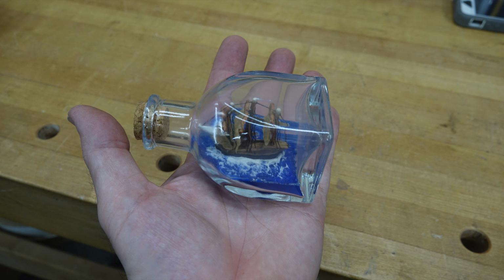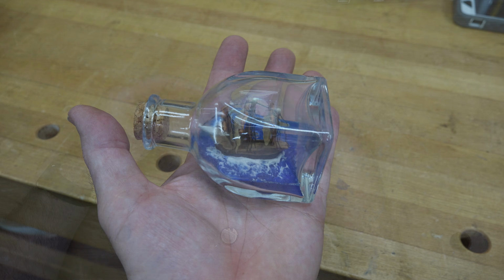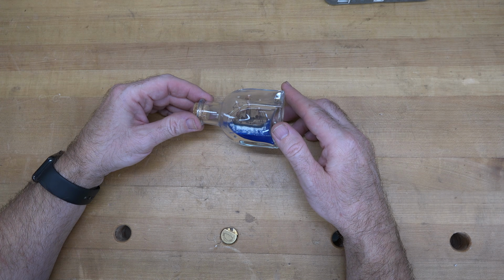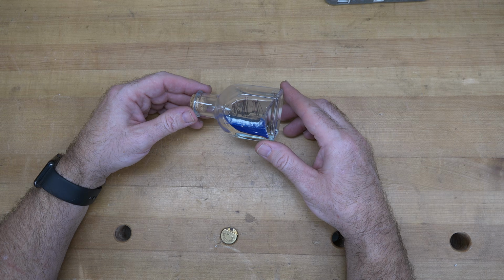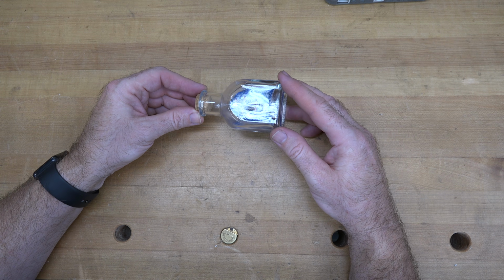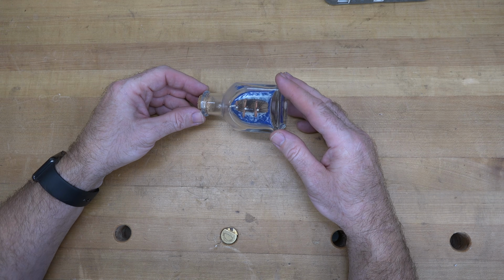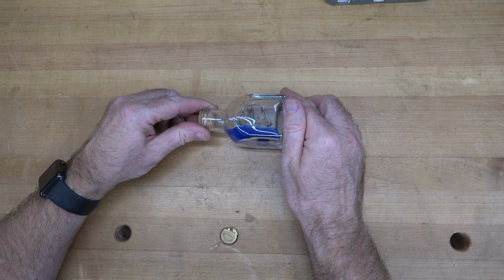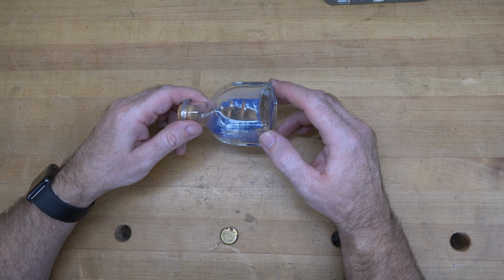So I just wanted to point out that, you know what, you don't have to go a larger scale for a ship in a bottle. You can do the smaller scale like what I've done here. And honestly, they're just amazing. They're a load of fun. This one took quite a while to do because of its small scale, but I enjoyed every single second of it.